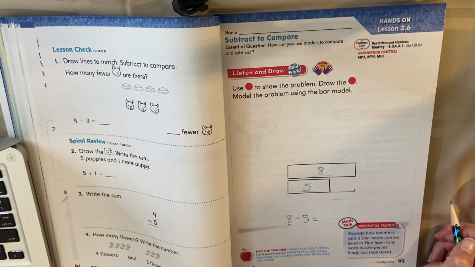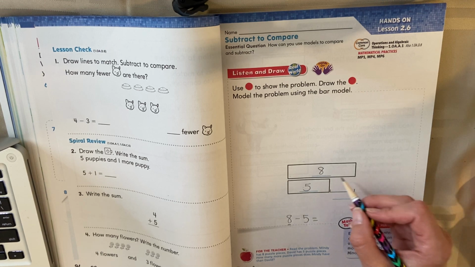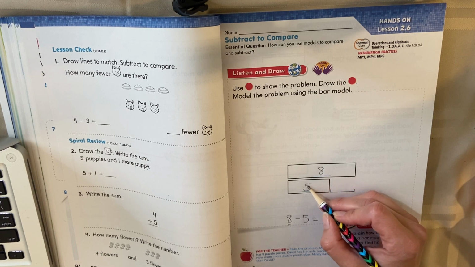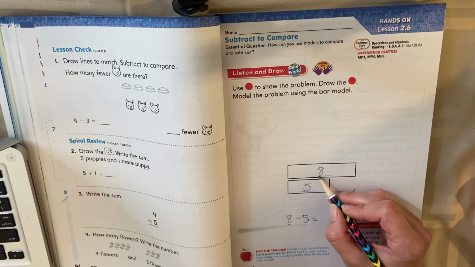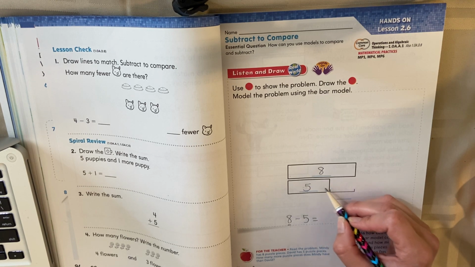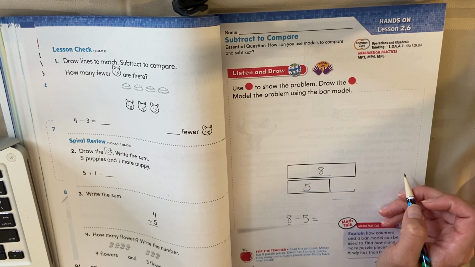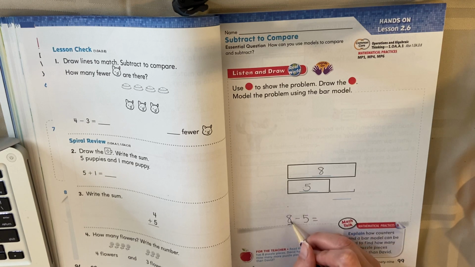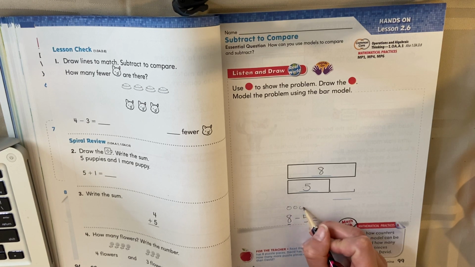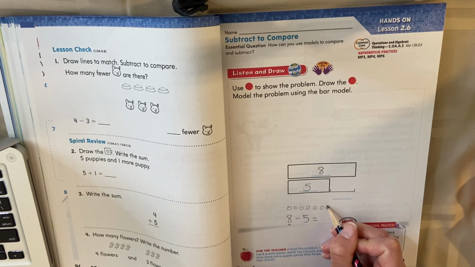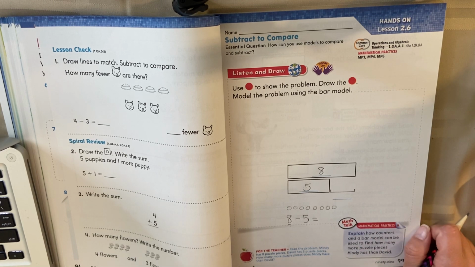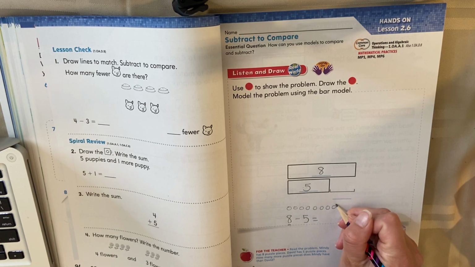Now, do you remember what we talked about before with the bar model? When we go diagonal, it's always a minus. So 8 minus 5 equals. So we can draw our picture to solve. We draw 8 circles. Okay, minus 5, so we're taking 5 away.